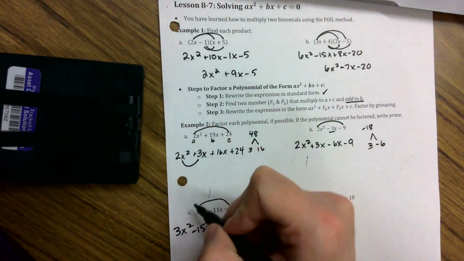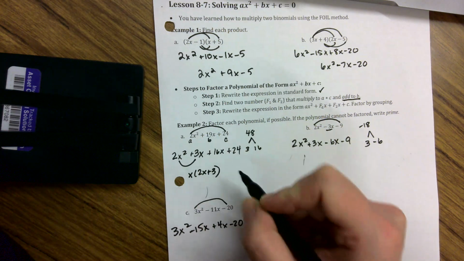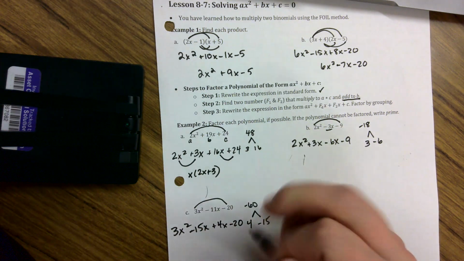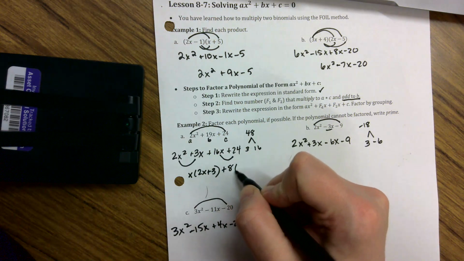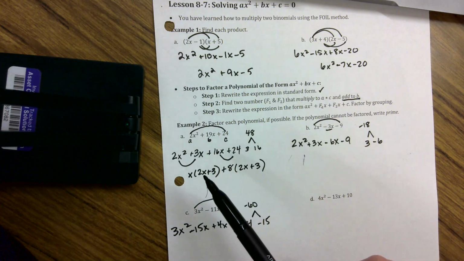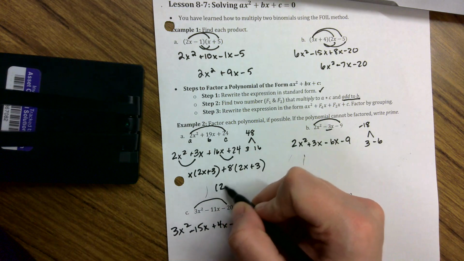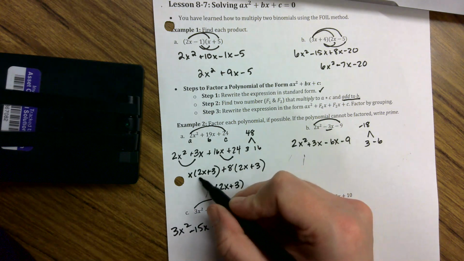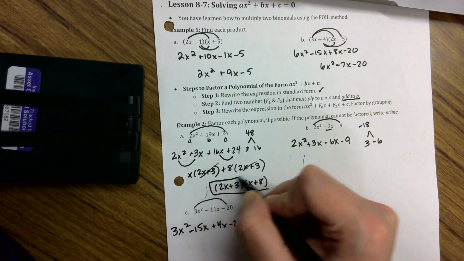We're going to group the first 2 together and take an x out. And we're going to group the second 2 together, and we're going to take the number 8 out, a positive 8. We should get the same thing twice. Another teacher calls it matchy-matchy. So yes, matchy-matchy. So 2x plus 3, x plus 8. That's your answer.